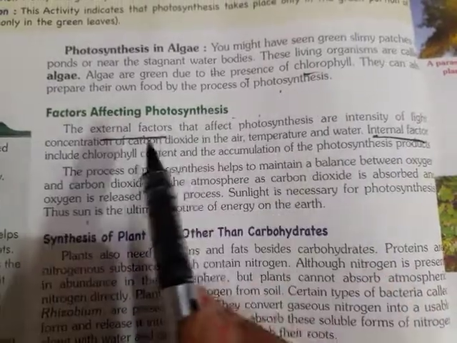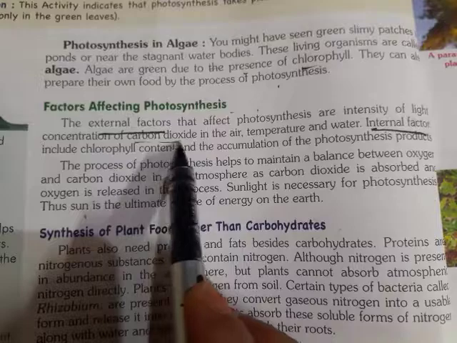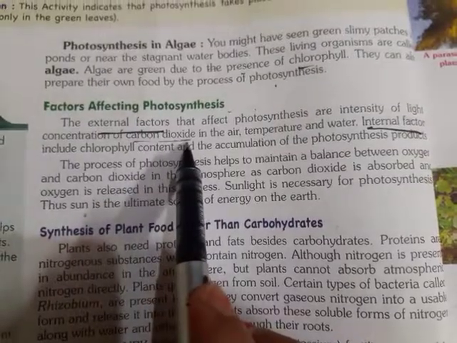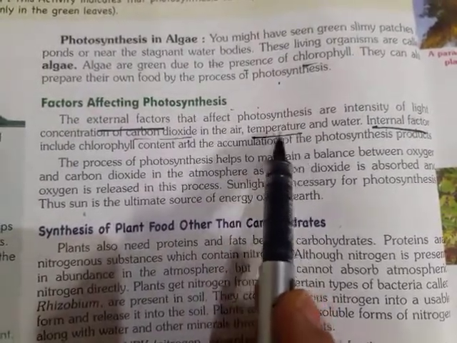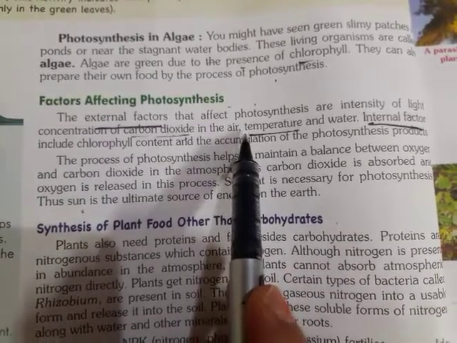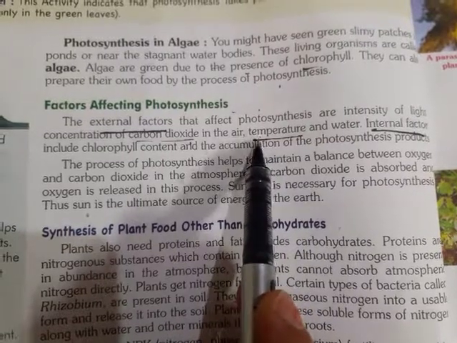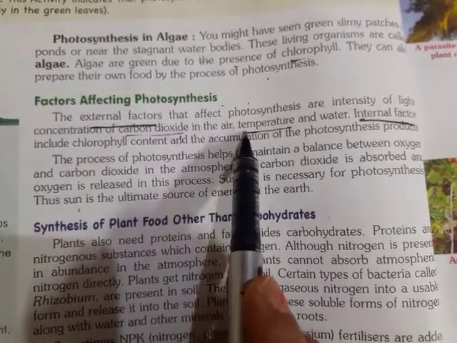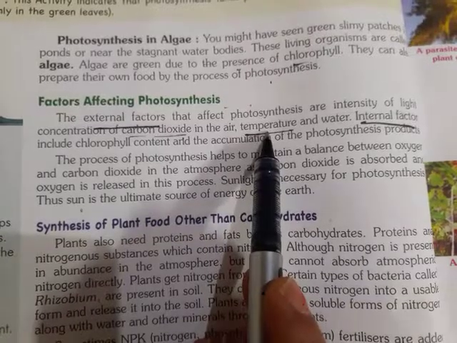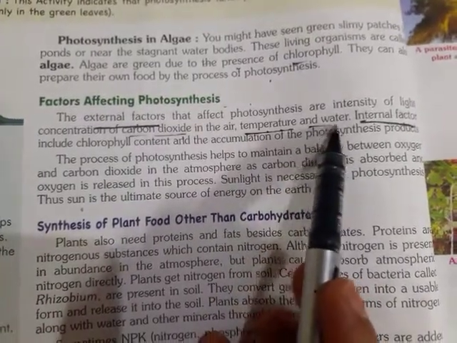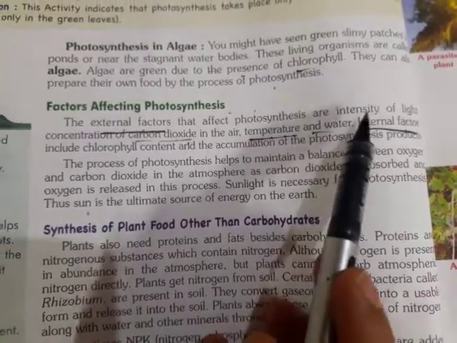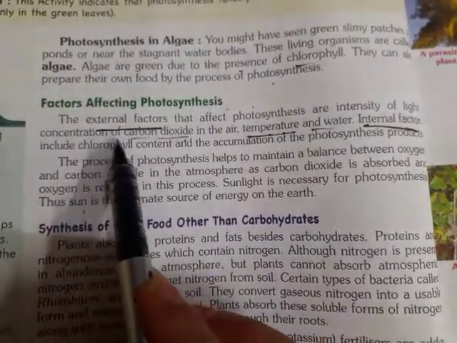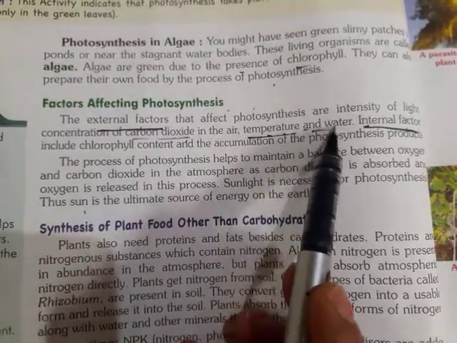Okay. The second requirement for photosynthesis is CO2. It means what is the concentration of CO2 in the air, whether they are getting accurate CO2 or not. Next is the temperature. There are different types of plants adapted to different temperatures. Some plants perform photosynthesis at low temperature. However, some are adapted to perform photosynthesis at higher temperature. Okay. And the last is water. Obviously, without water, how will photosynthesis take place? Fine. So these four are the external factors: intensity of light, concentration of CO2, temperature and water.